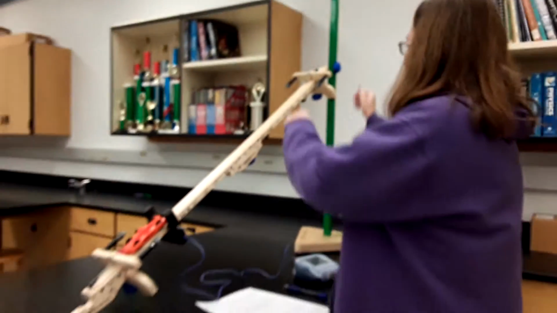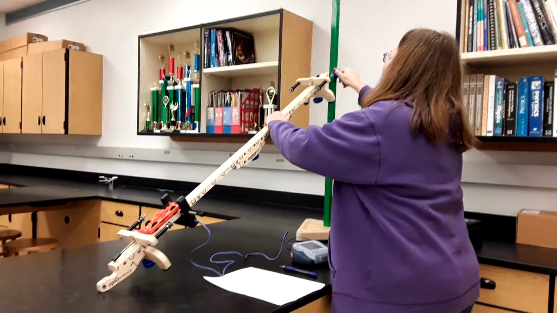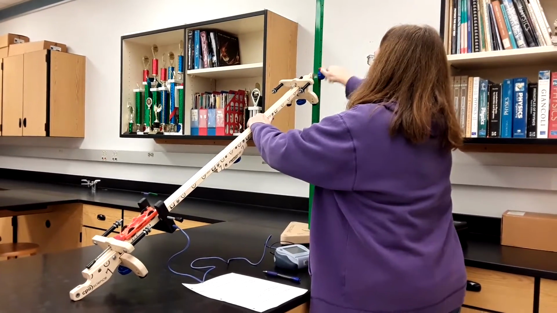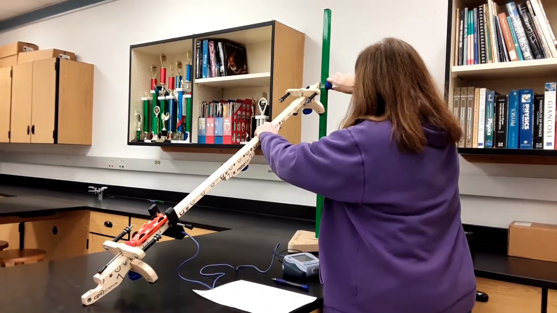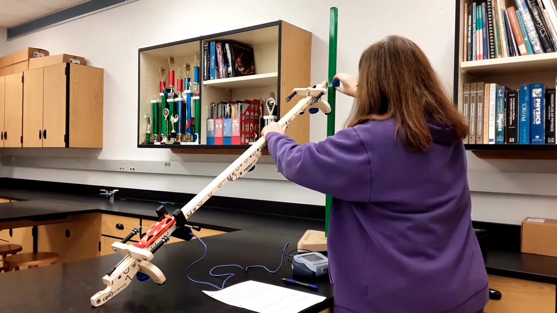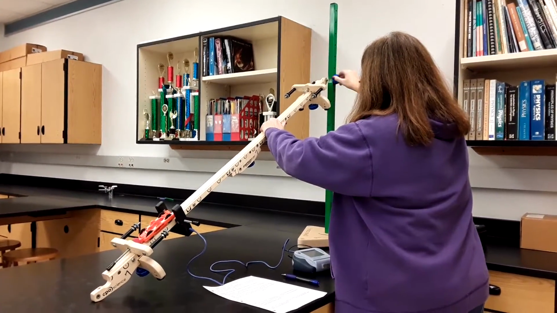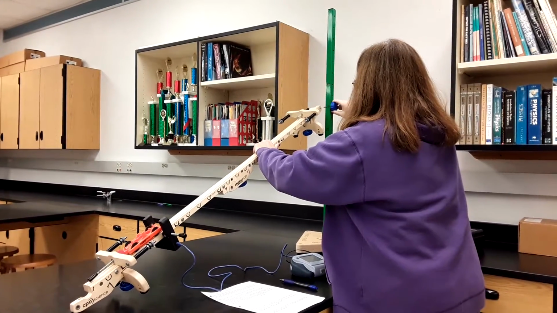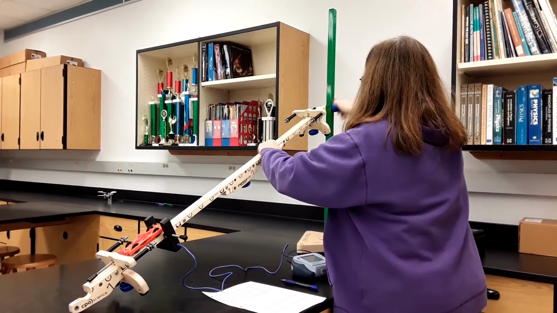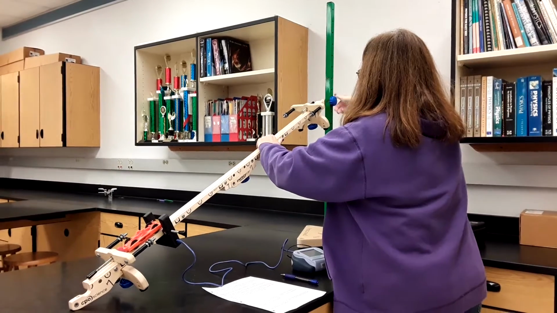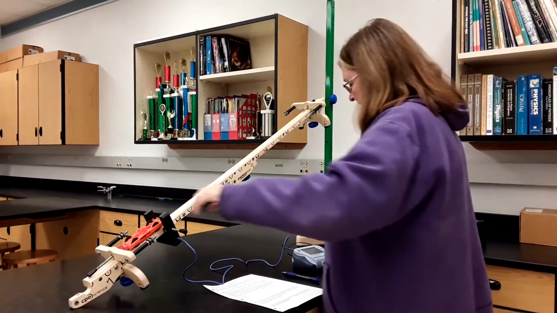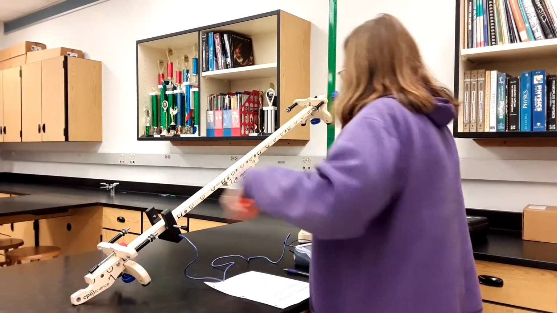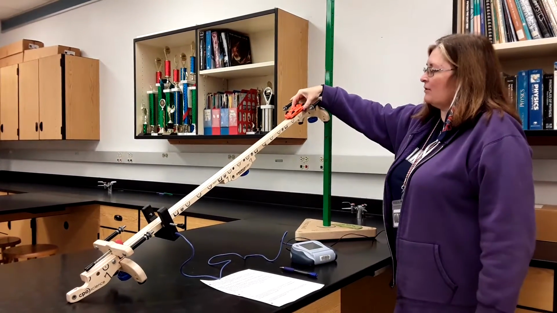Okay, now we're going to go to the next angle, the 28-degree angle, and we'll send the car down 3 more times again. Takes forever, doesn't it? Okay, now 3 more times to send the car down. Here we go. So the first one.